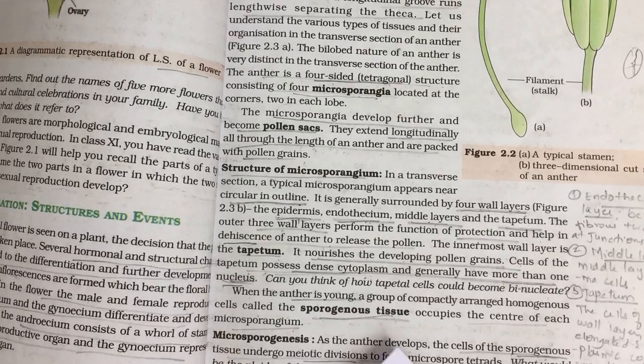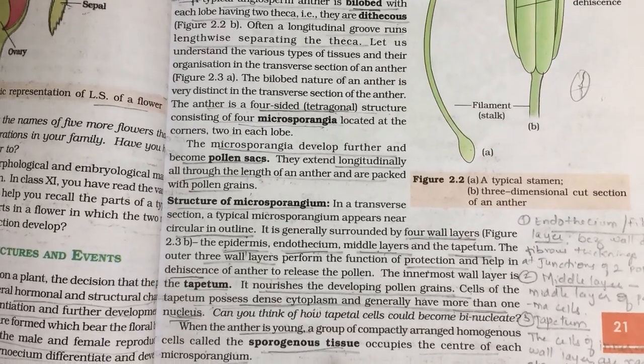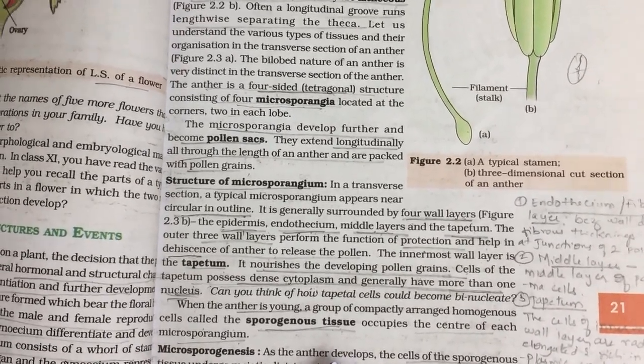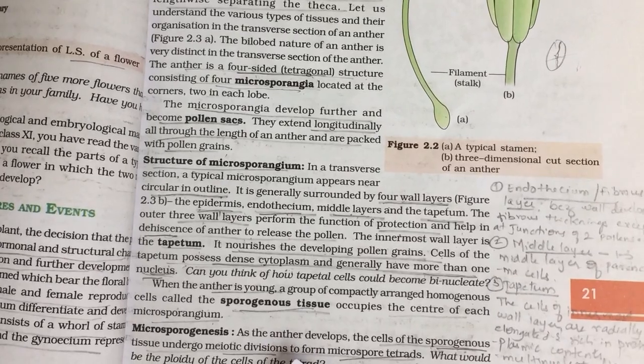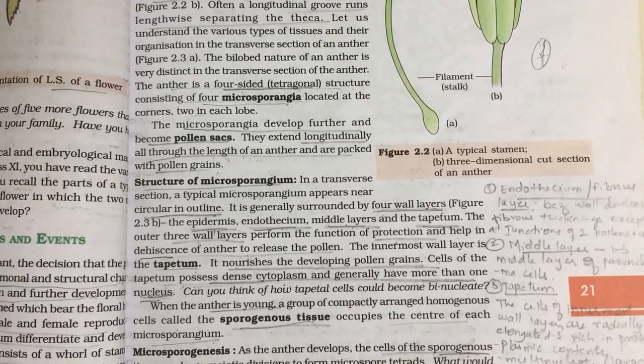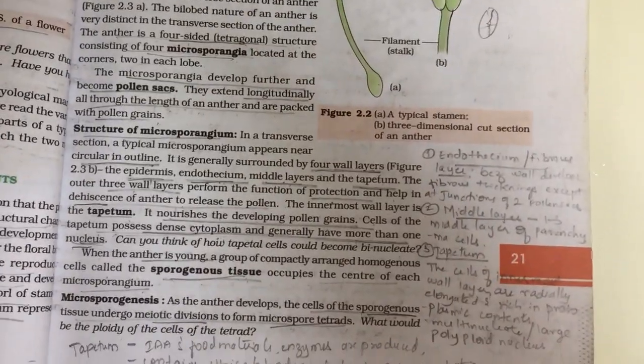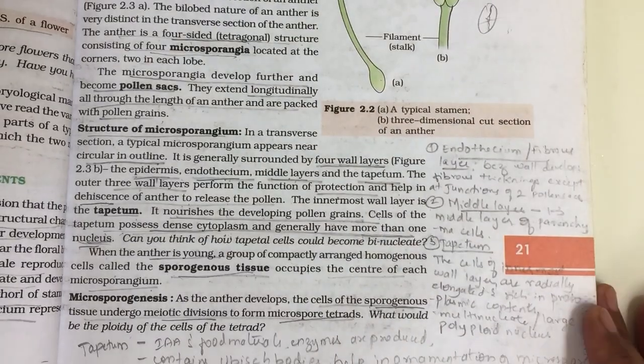We shall proceed further. In this video you will learn about microsporogenesis. Hope you are able to see microsporogenesis. One second. Okay, hope now it is visible.